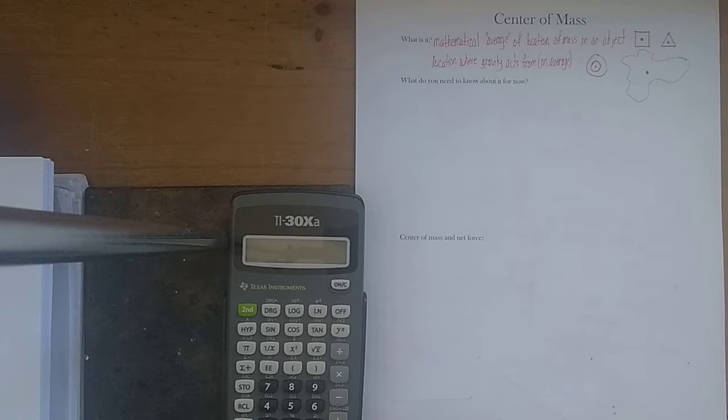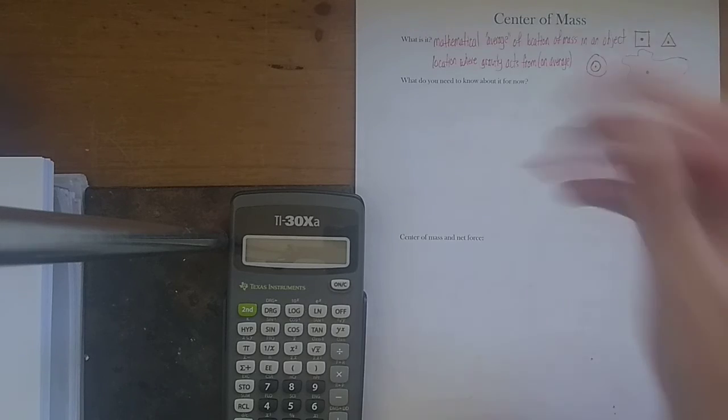Okay? So conceptually, it's not too hard to understand. Now, what do you need to know about the center of mass for now? There's a couple different things.